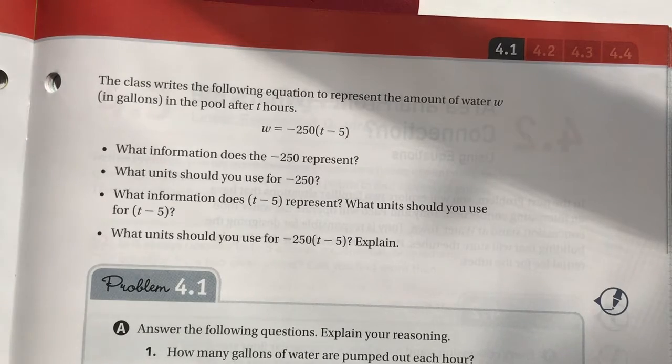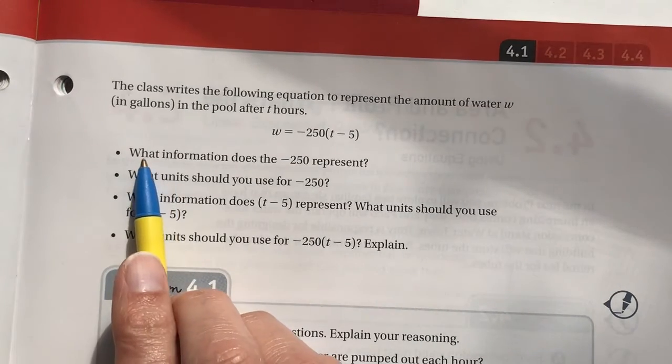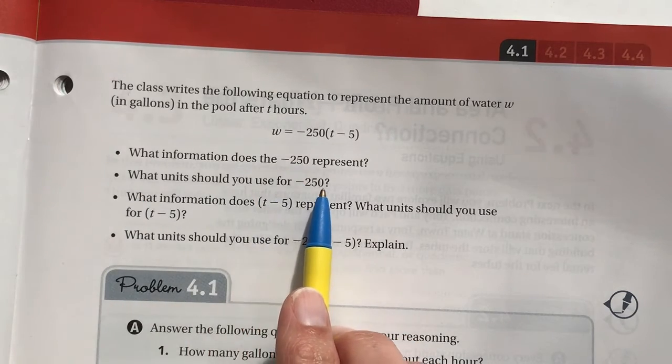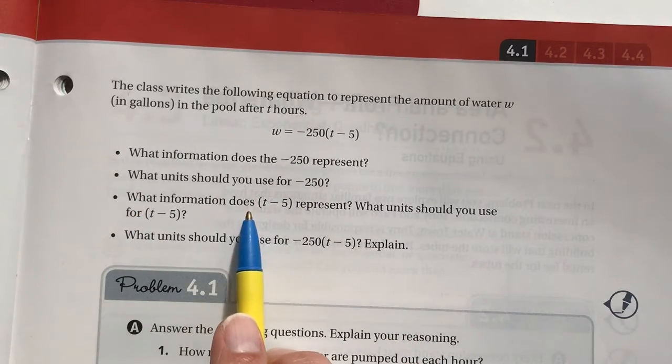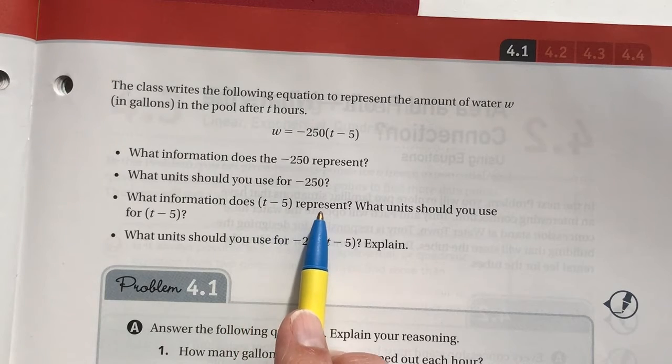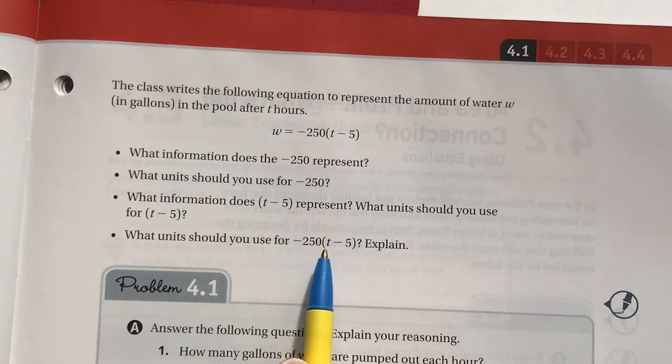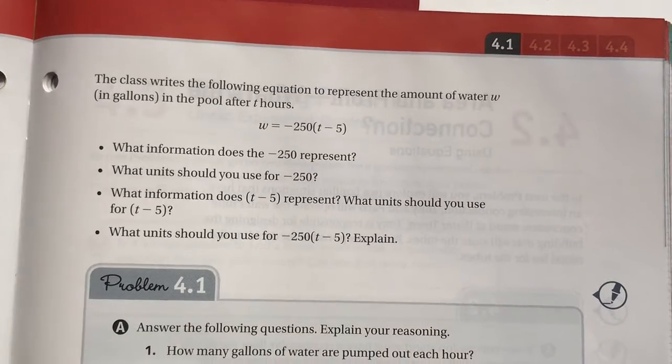We're going to be asked to look at some information about what this represents. What information does that negative 250 represent? What units should we use for negative 250? What information does the parentheses of T minus 5 represent? What unit should you use for T minus 5? And what unit should we use for negative 250 times the quantity T minus 5?